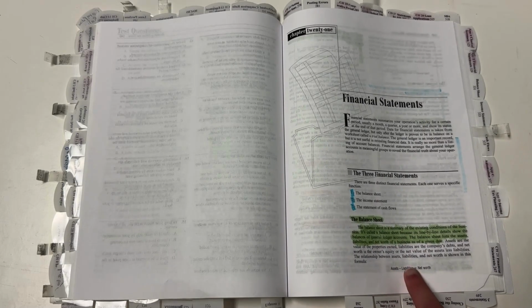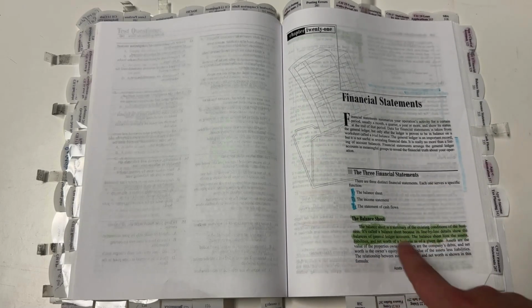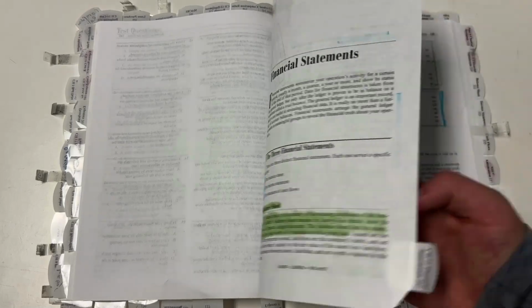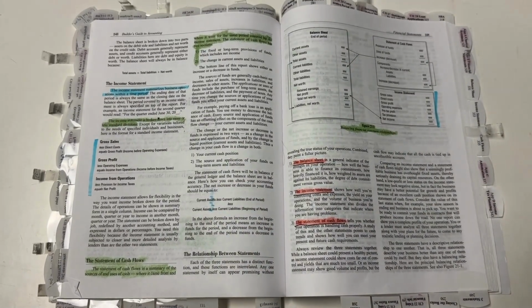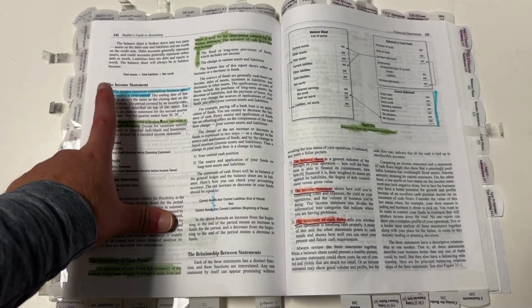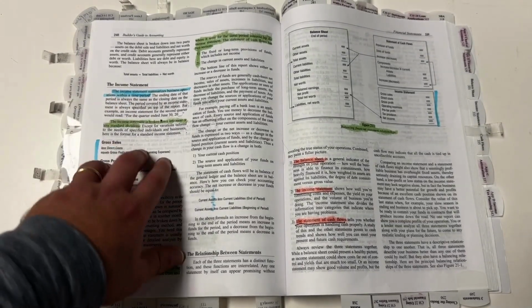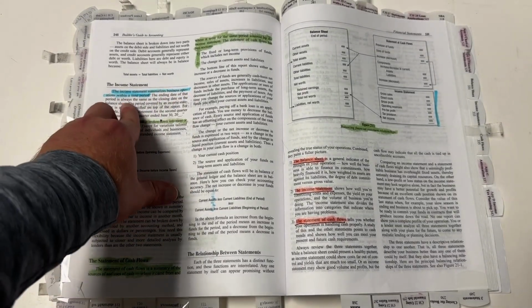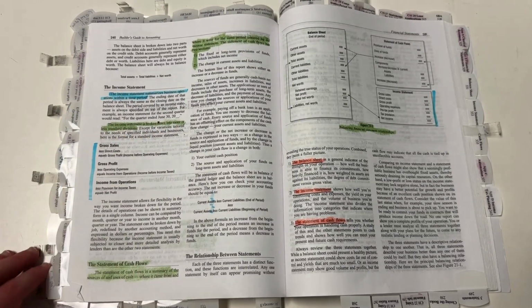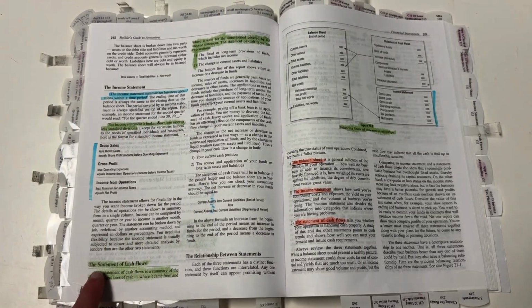You've probably seen this multiple times. It's in the beginning of the Builder's Guide to Accounting and also in the Contractor's Manual. Super important ratio. The income statement summarizes business operations within a time period. So if they ask you, what statement summarizes business operations within a time period? The income statement. It is broken down into more or less standard divisions right here. The statement of cash flow.